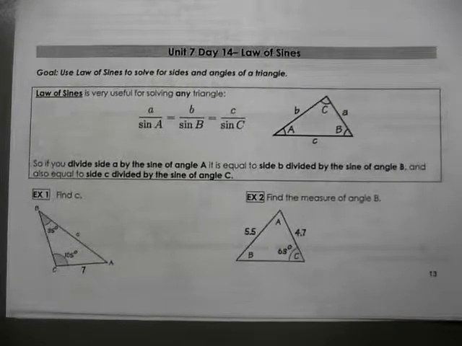We'll be talking about Unit 7, Day 14, the Law of Sines. Law of Sines comes after our lessons on the Pythagorean theorem, where we had a right triangle and solved for a missing side. Then we learned about special right triangles, the 45-45-90 and the 30-60-90, and how to solve for a missing side or identify if you had a special right triangle by its sides.